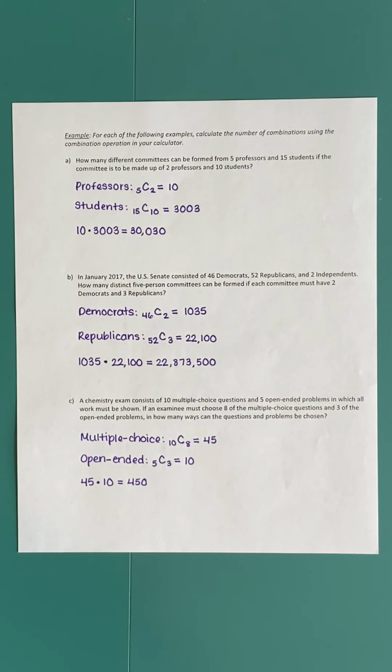So for instance, how many different committees can be formed from 5 professors and 15 students if the committee is to be made up of 2 professors and 10 students? Okay, now how do we know this is a multi-step process? Well, the reason we know this is multi-step is because we have specific requirements for what we're choosing. We want to choose professors, a specific number, and we want to choose students, a specific number.